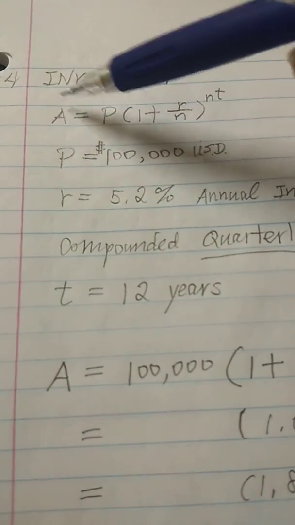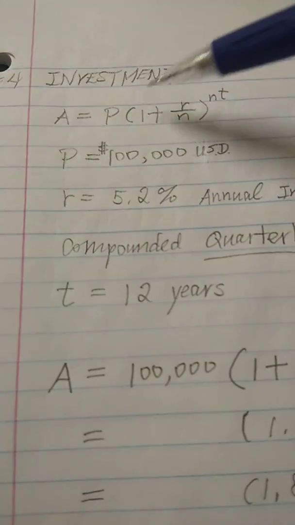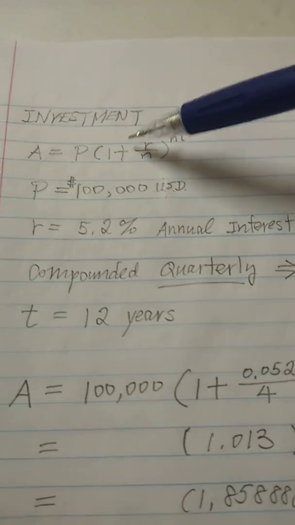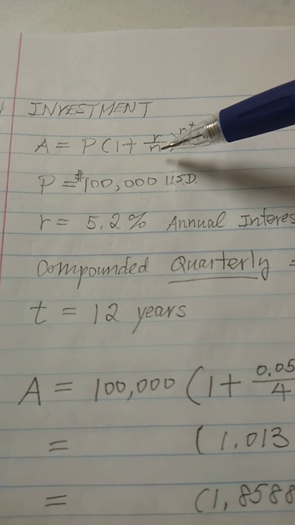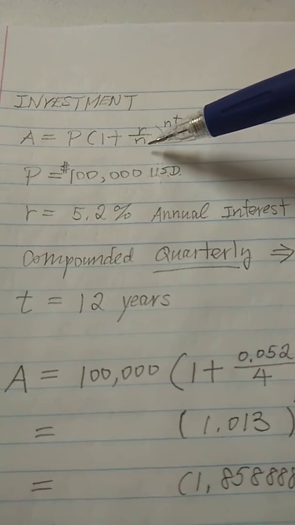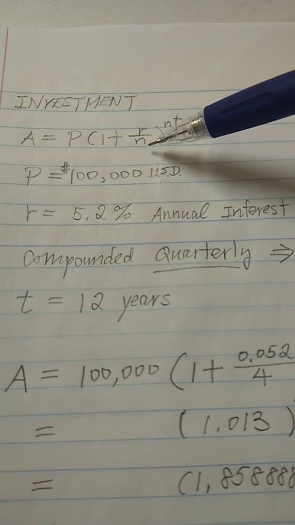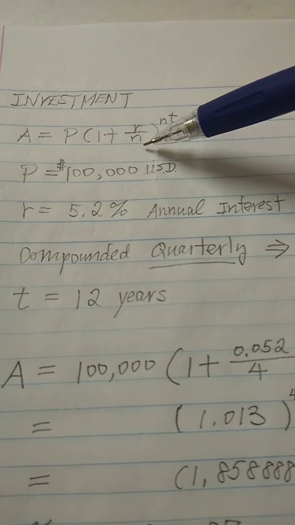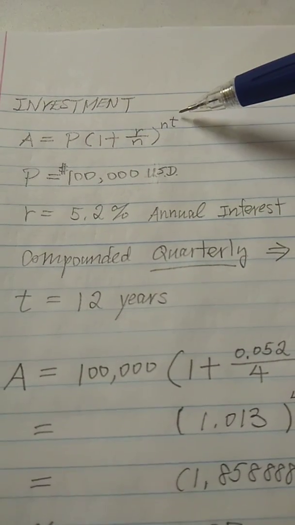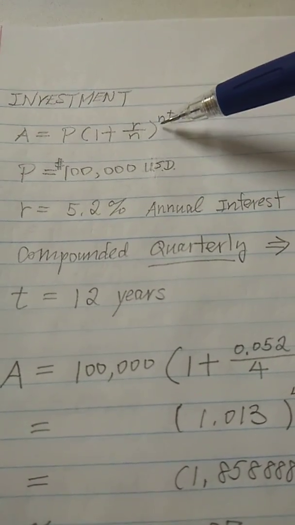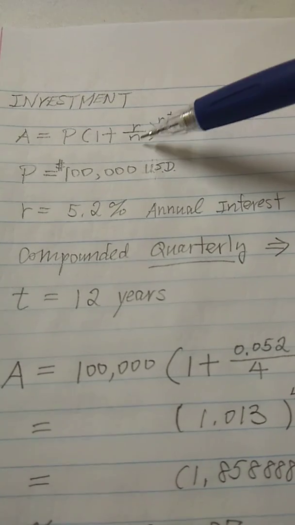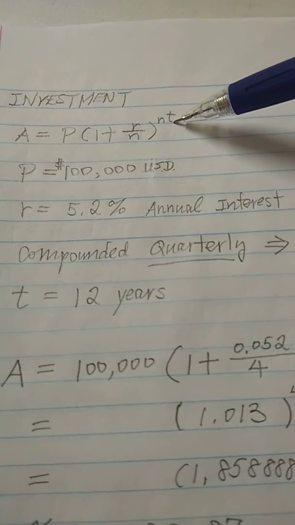A is the balance in your account. P is the original amount that was invested, times 1 plus R over N. R is the annual interest rate. N is the number of times that the interest is being compounded or being calculated and given to the customer, okay, by the bank. And then you raise that to the NT, N times T. N is the number of times, the same N here, and T is the number of years.